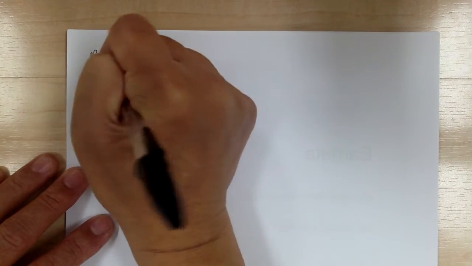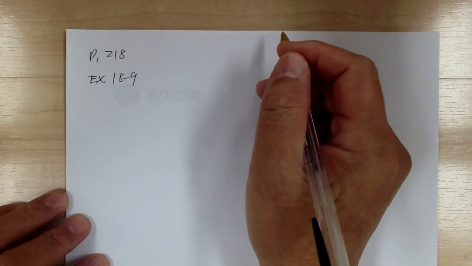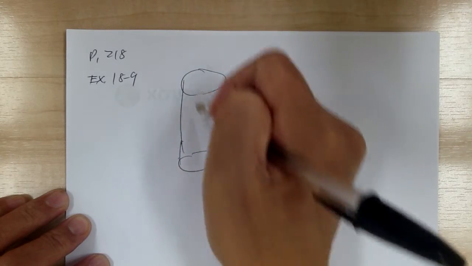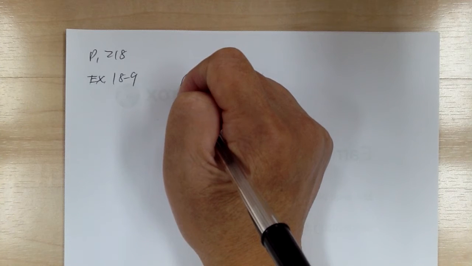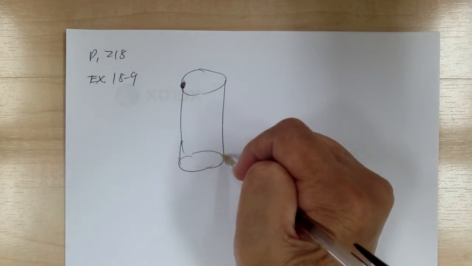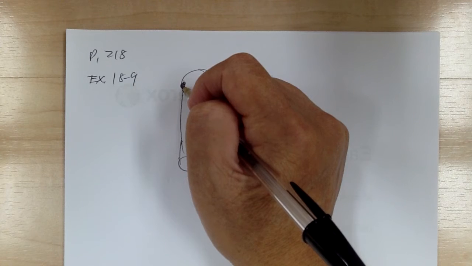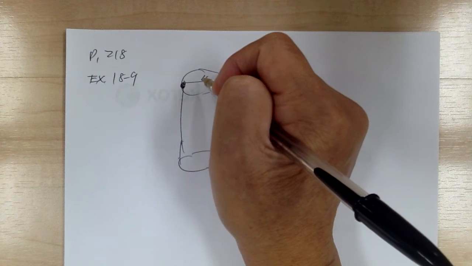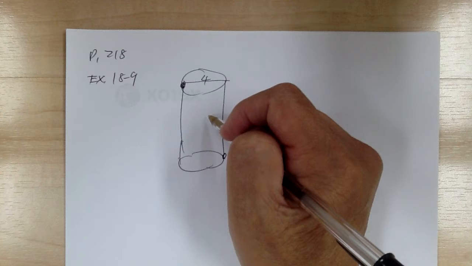Okay, example 18-9. It says an ant is on the edge of the top of a cylinder. Let's imagine it's right over here. And the ant crawls to a point diagonally across from its current position, right over here. If the cylinder is 8 inches high and has a diameter of 4 inches, what is the shortest distance?